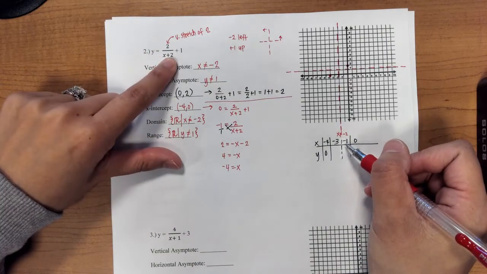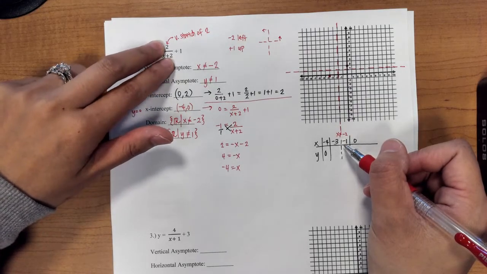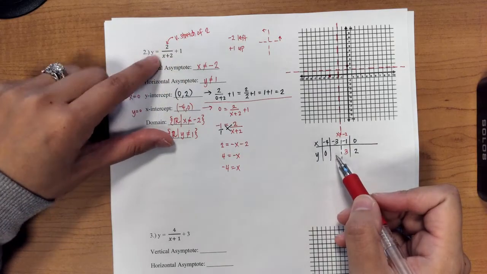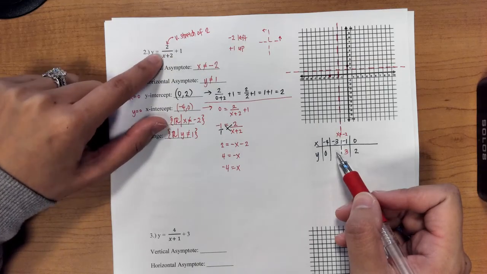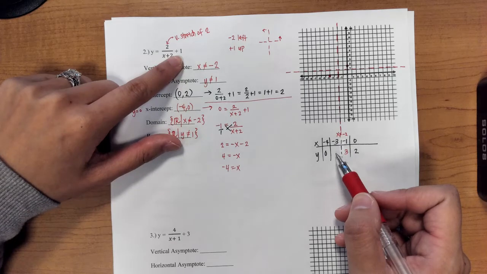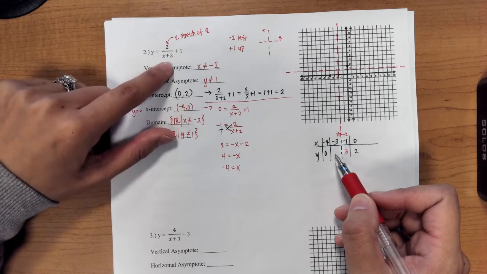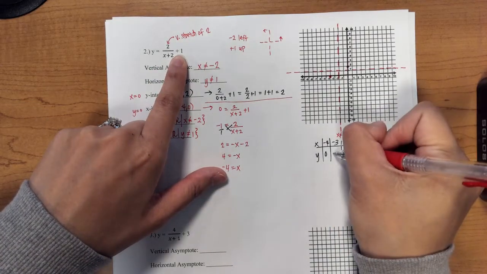So -1 plus 2 is 1. 2 over 1 is 2, plus 1 is 3. Then if I plug in -3, -3 plus 2 is -1. 2 over -1 is -2, plus 1 is -1. There we go.